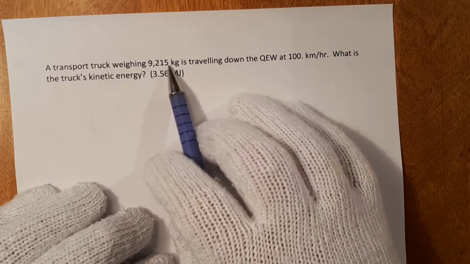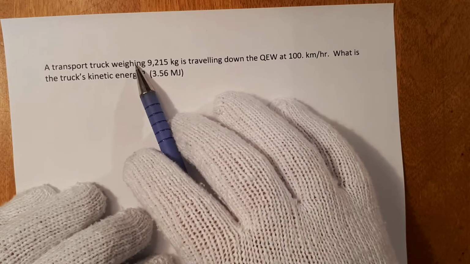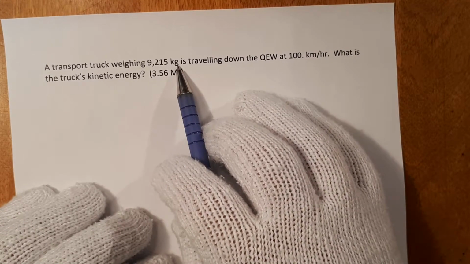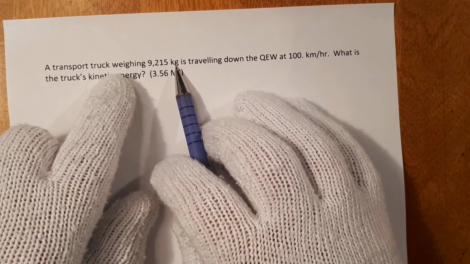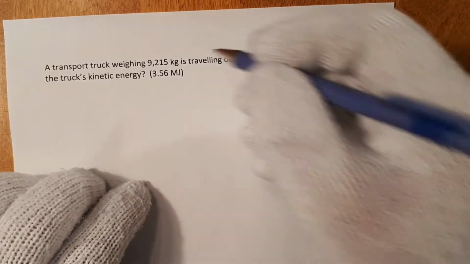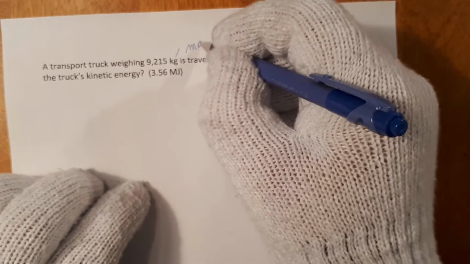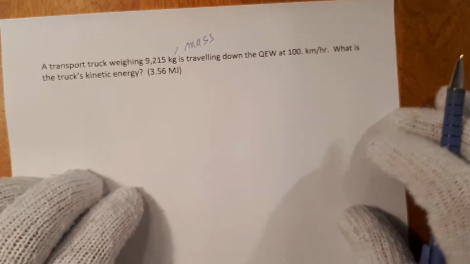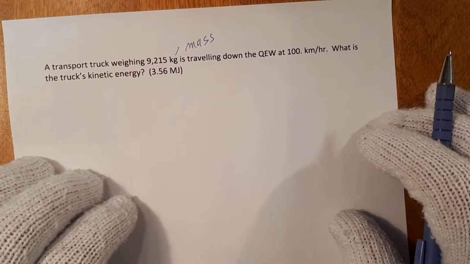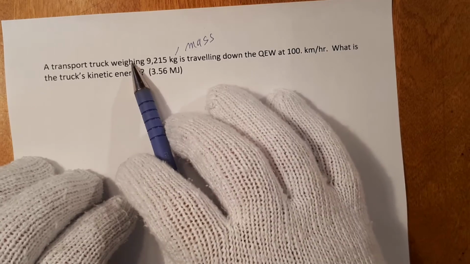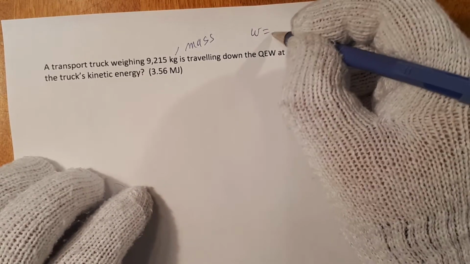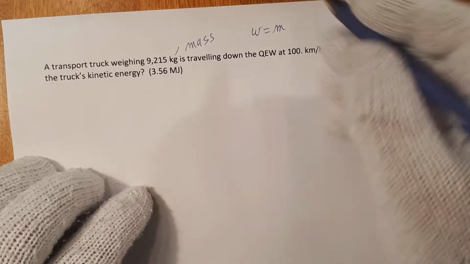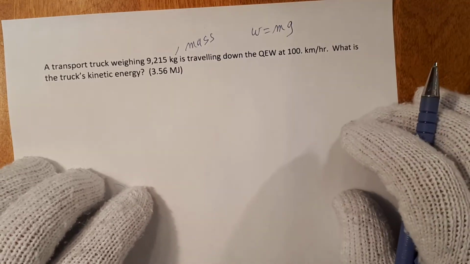So let's look at this part. This truck weighs 9,215 kilograms. Well, these two terms, weight and kilograms, are somewhat contradictory. Kilograms is a unit of mass. Mass is the amount of matter or substance that an object is made of, whereas weight is a function of gravity. Weight is equal to the mass times the acceleration due to gravity.